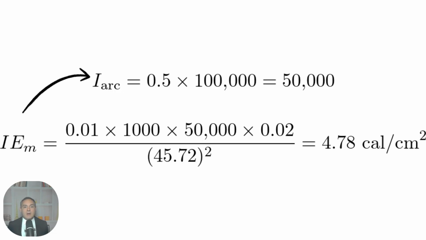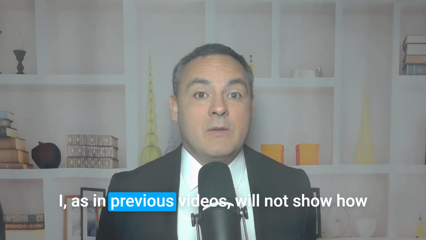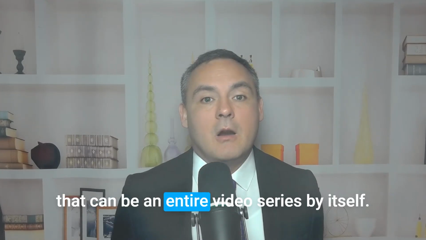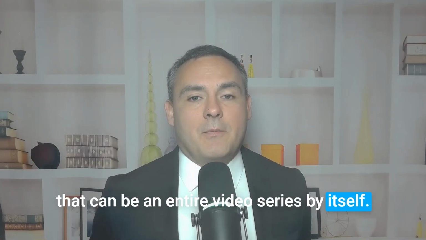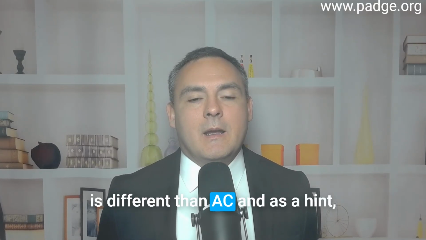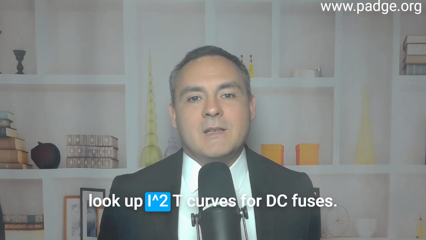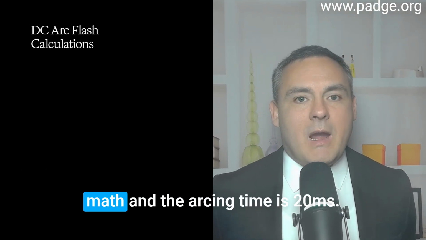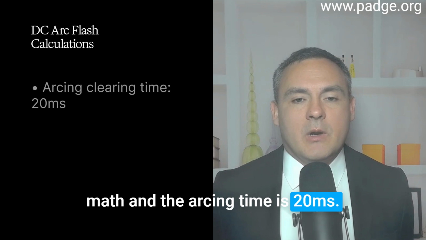We do need to calculate the clearing time, though, for this application. As in previous videos, I will not show how to calculate the clearing time because that can be an entire video series by itself. So exercise caution because DC is different than AC. And as a hint, look up I2T curves for DC fuses. All right, let's assume we did the math and the arcing time is 20 milliseconds.